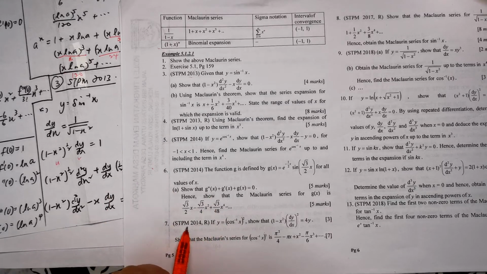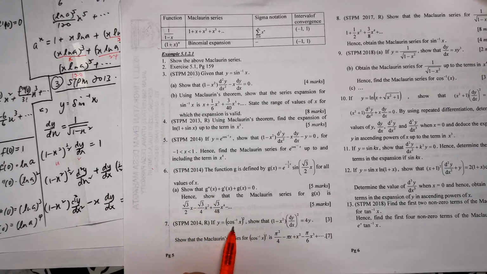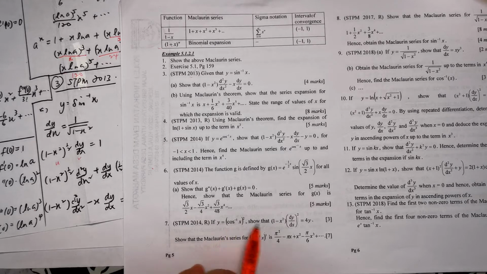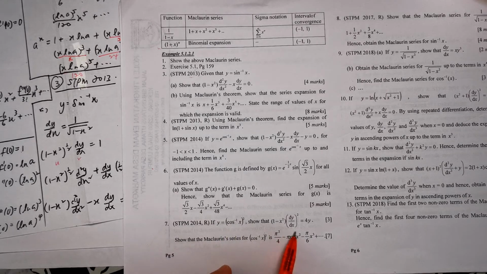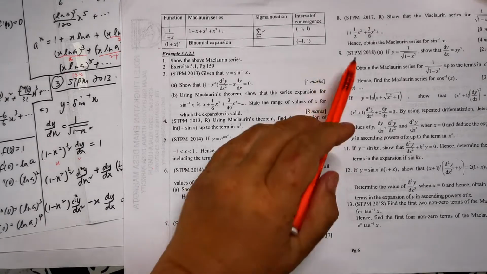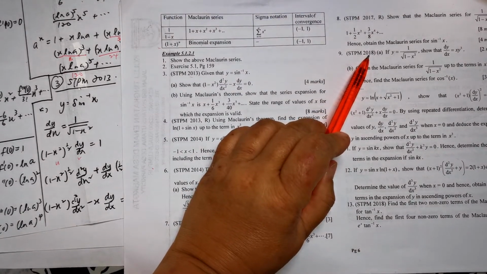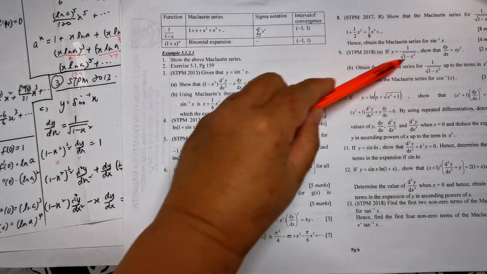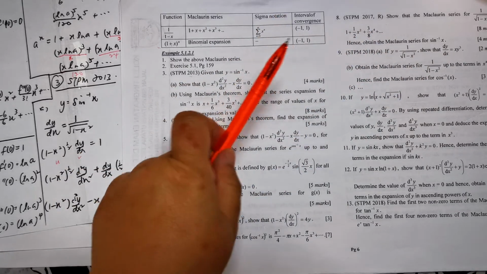2014 repeat paper, also you see, they like to give you the function and ask you to show. I also already discussed, in chapter 2. STPM 2018 also the same. This part I have shown, I have discussed.